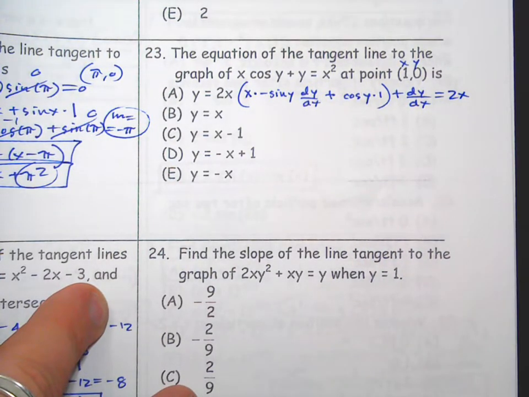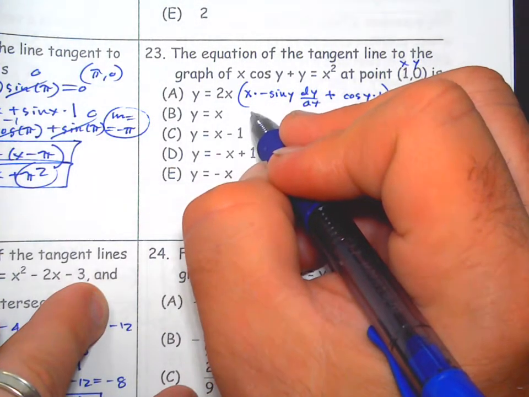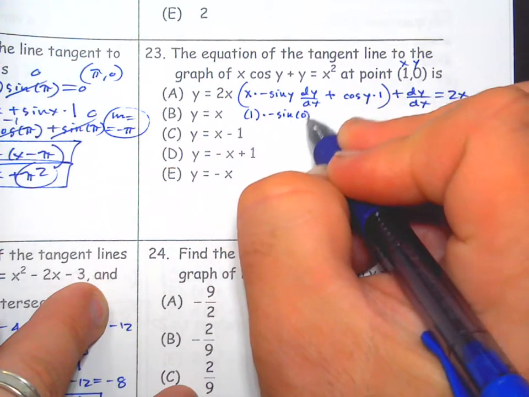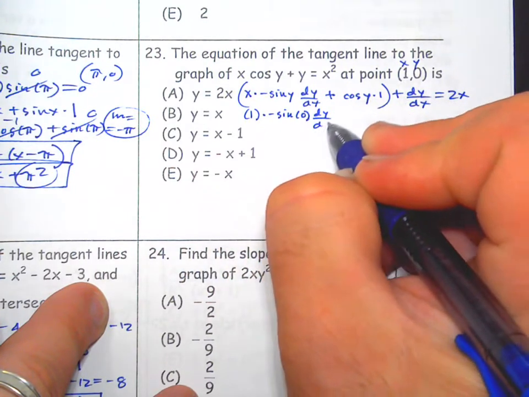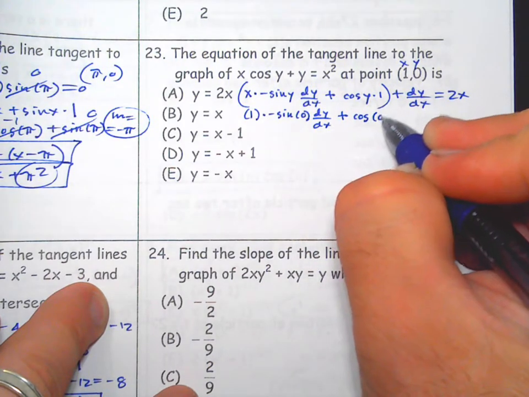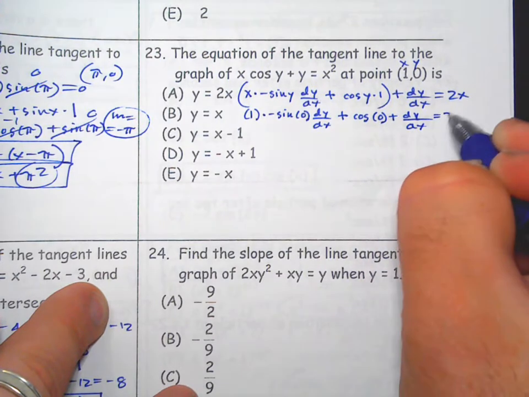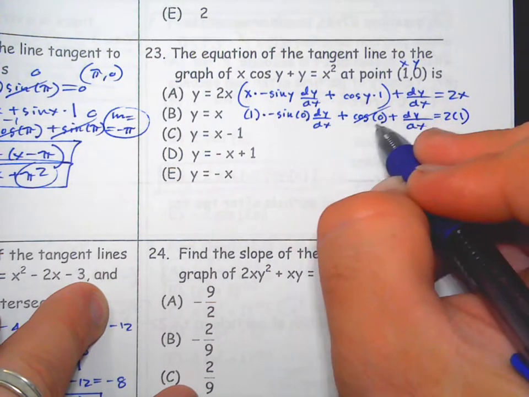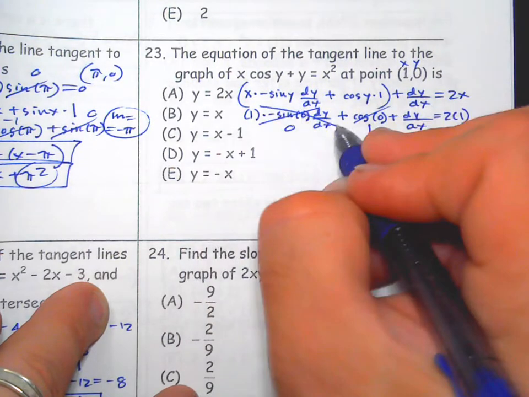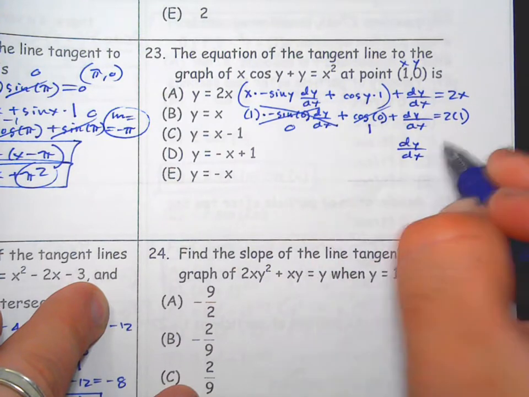So that's the derivative. I'm going to plug these x, y numbers in here now. So x is 1, sine y is 0, and cosine of y is cosine of 0, which is 1. Sine of 0 is 0, so that whole term drops out. So we get dy dx equals 2 minus 1, which is 1.